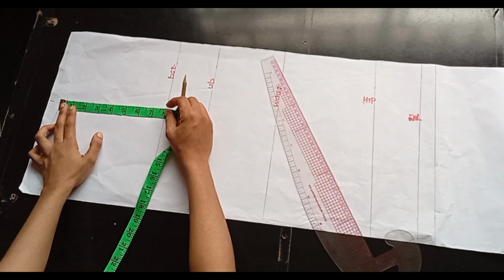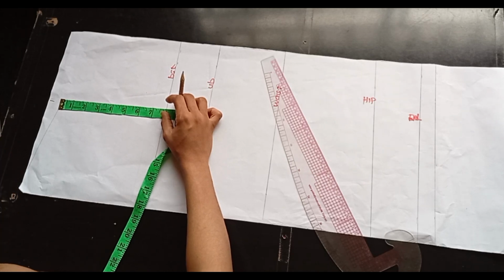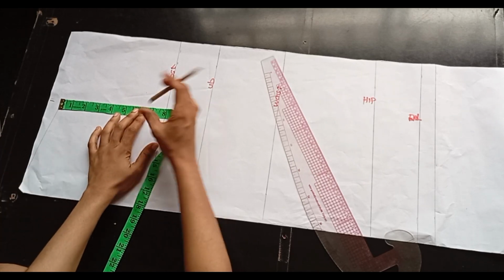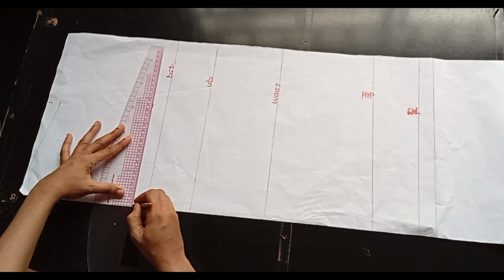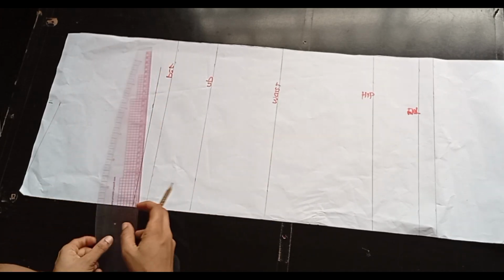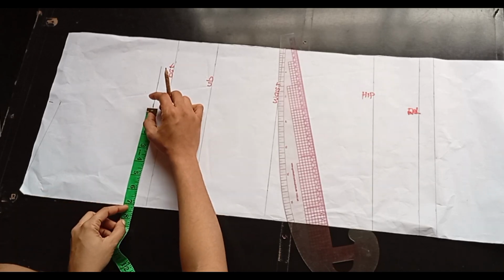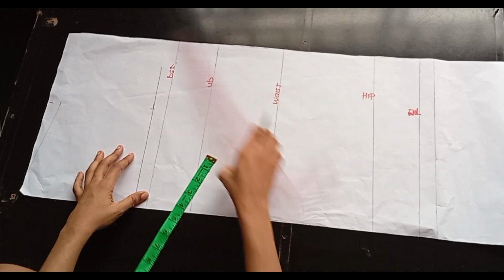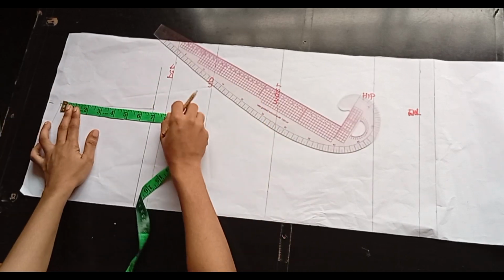Next, I'm going to find my chest line, which is your bust circumference divided by 6 plus 1.5 inches. If you're working for a very plus size person, you should consider adding 2 inches and not 1.5 inches after dividing your bust by 6. Now, go ahead and mark what you have on that shoulder on this chest line. Place your ruler and draw out a straight line.